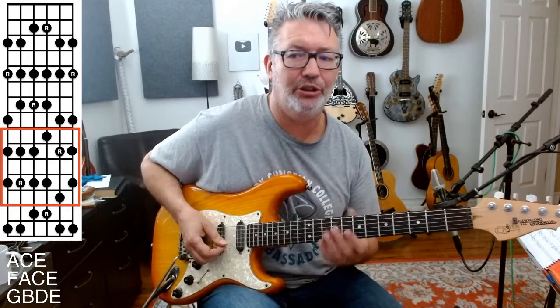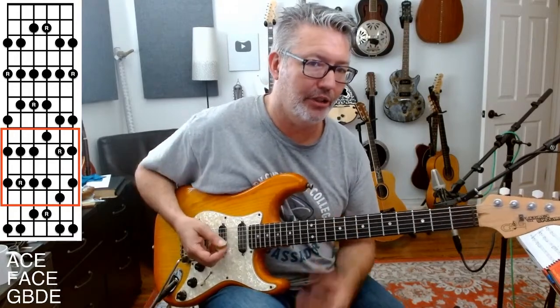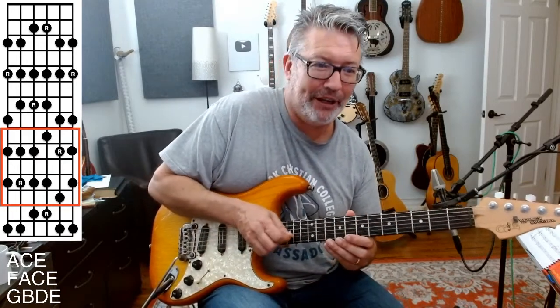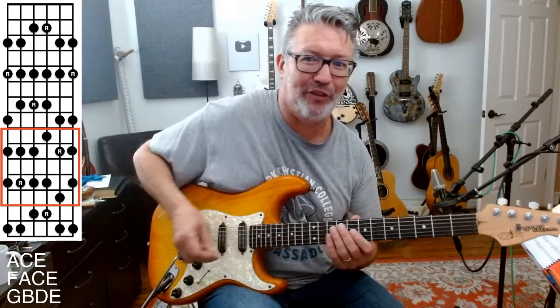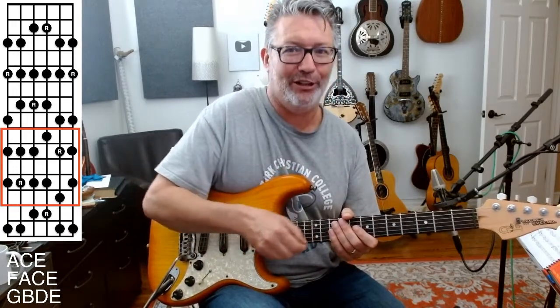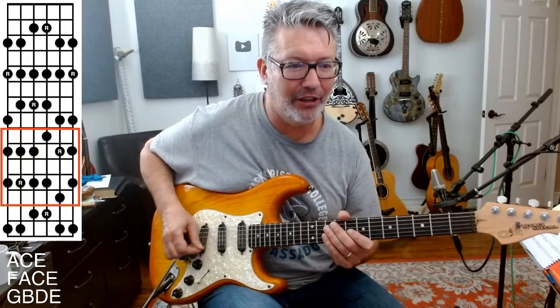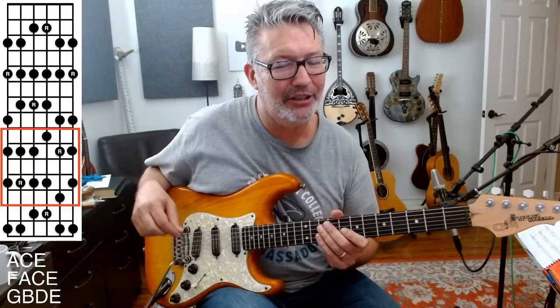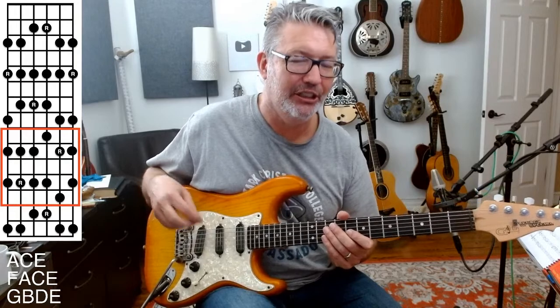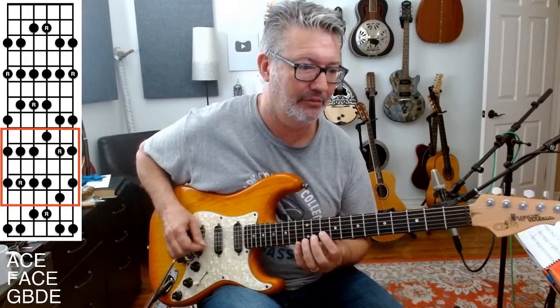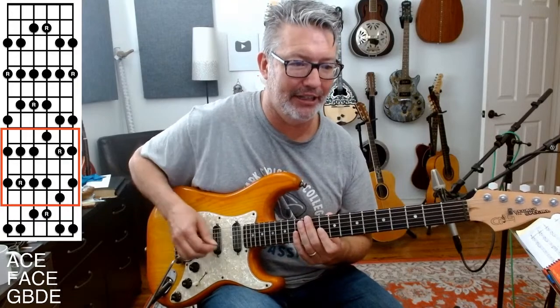The other thing you can do is pick a little closer to the bridge, and that gives you more resistance. You'll notice that trying to pick fast up here at the 12th or 15th fret is impossible because the string's too squishy. But the closer you are to the bridge, the tighter the string, and it gives you more resistance so that you don't have to push it so hard. You'll see a lot of guys move their hand this way.